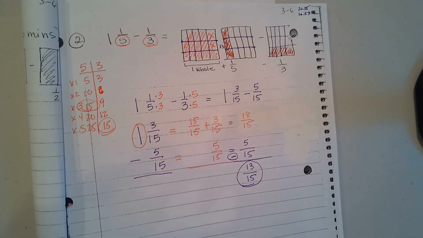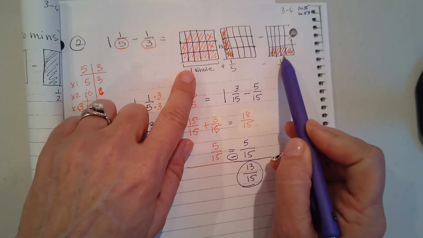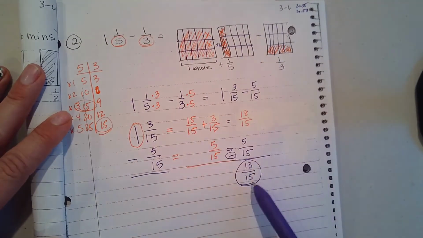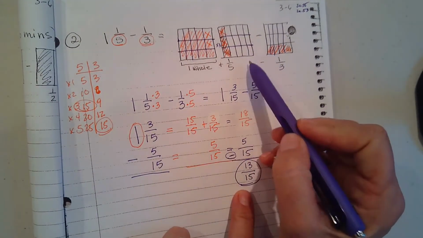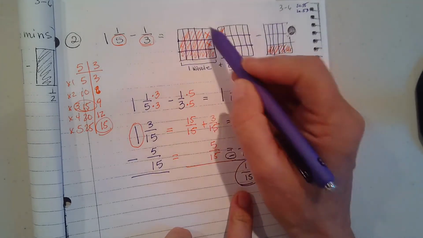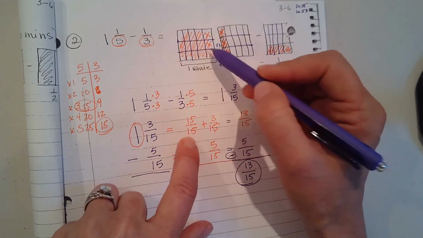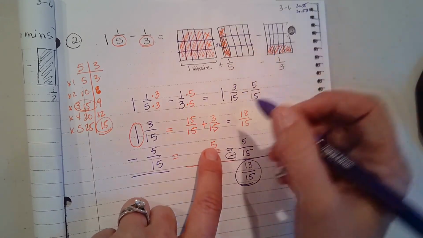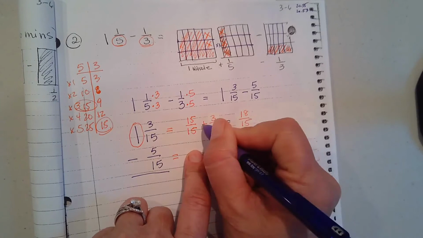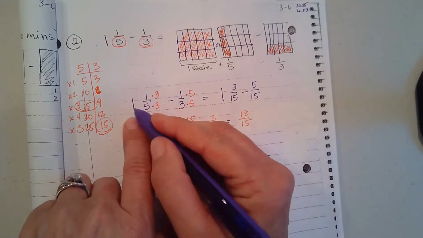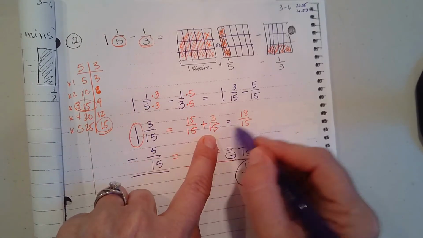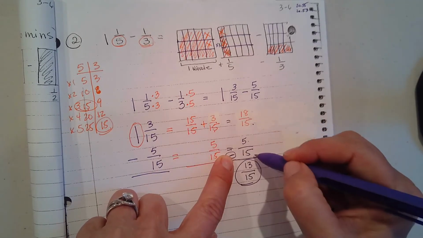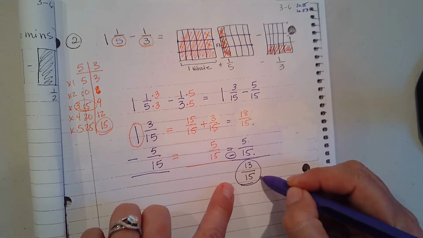Okay, so you can see how our rectangular fractional models match what we did here. So we split this up. We have 15 out of 15. We have 3/15. And 1 and 3/15 is 18/15. And we subtracted 5/15 from it and got 13/15.